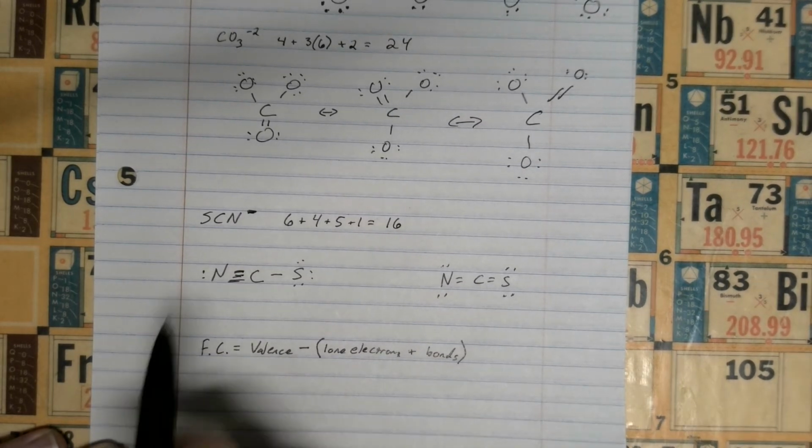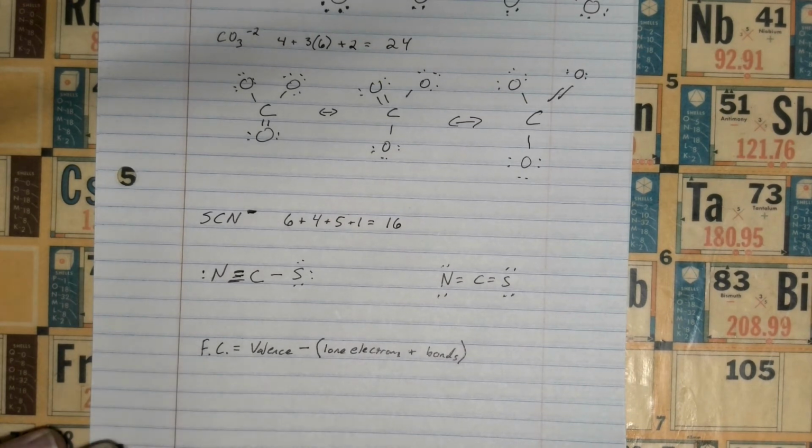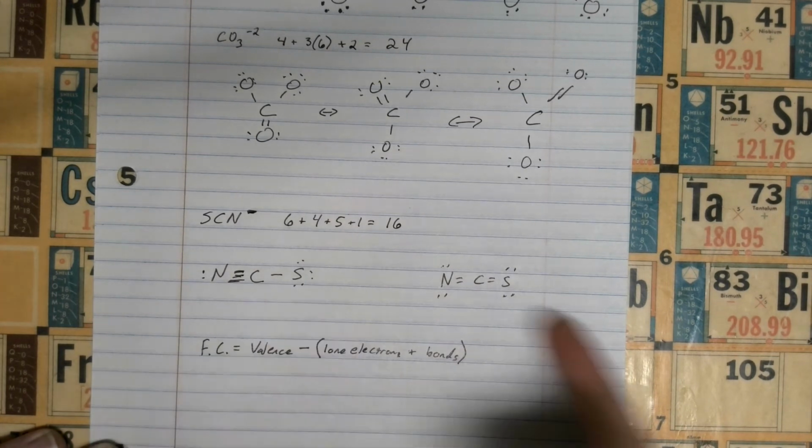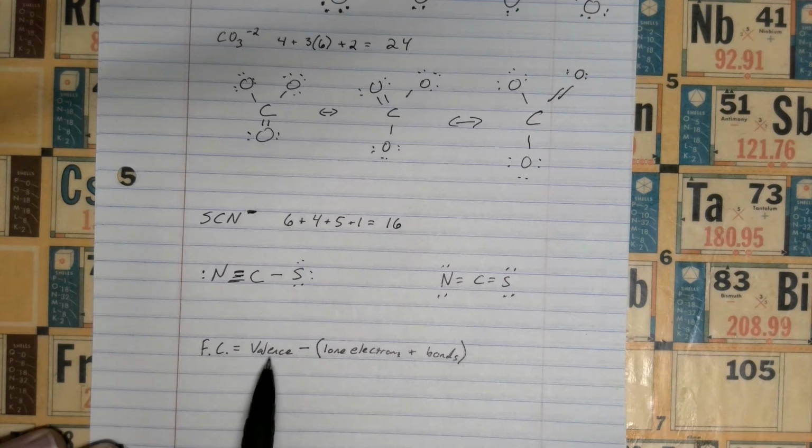So you can assign a formal charge to each element within a compound. So you count up how many valence electrons it has, subtract the lone electrons around it plus the bond. So add these two together before you subtract that.